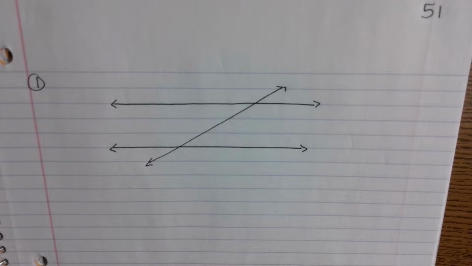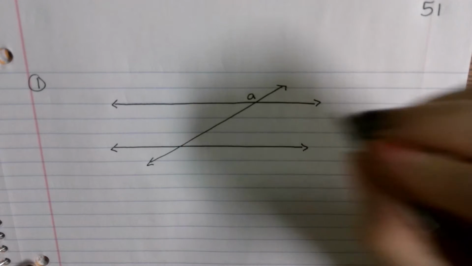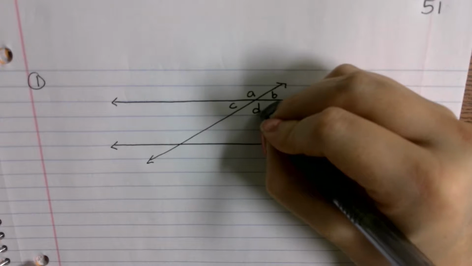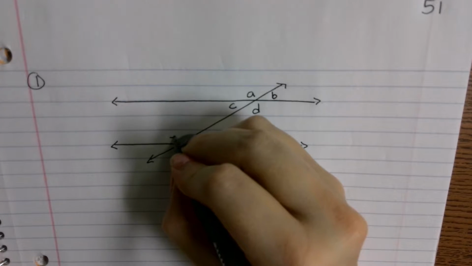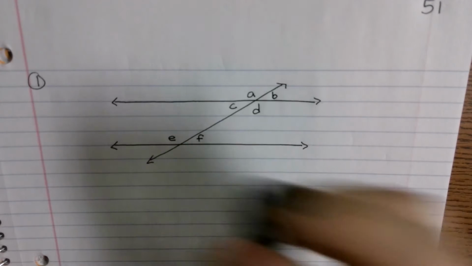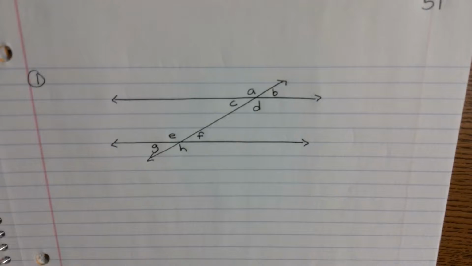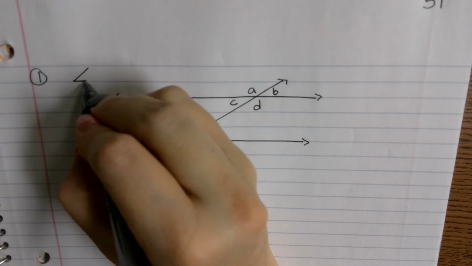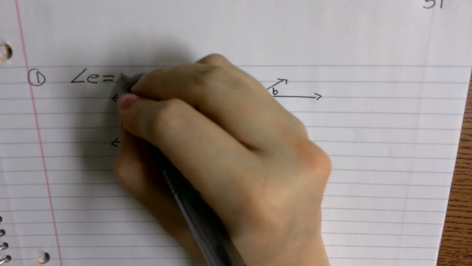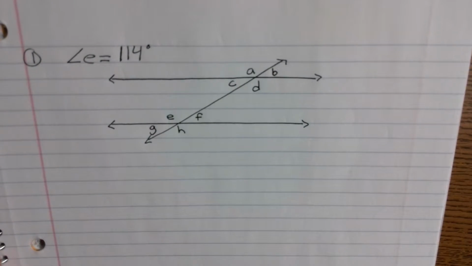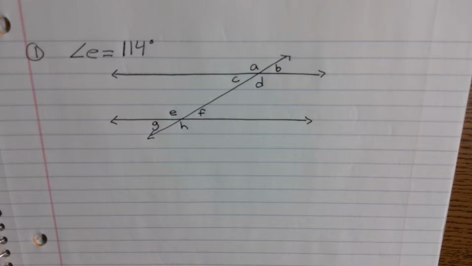So draw a set of parallel lines and have a transversal that's going to intersect it. We're going to go ahead and label this A. This is B. This is C. This is D. We'll let this one be E, F, G, and H. And I'm going to go ahead and state that angle E is equal to 114 degrees. And I want to know, hey, what are the rest of the angles going to equal then?